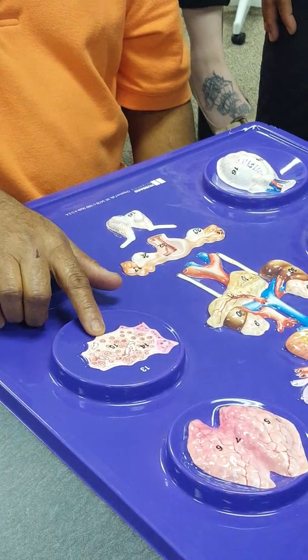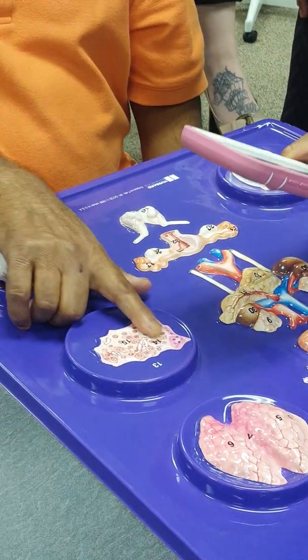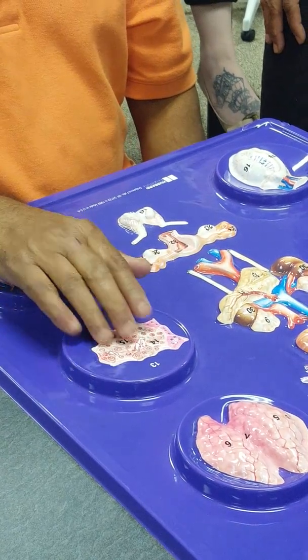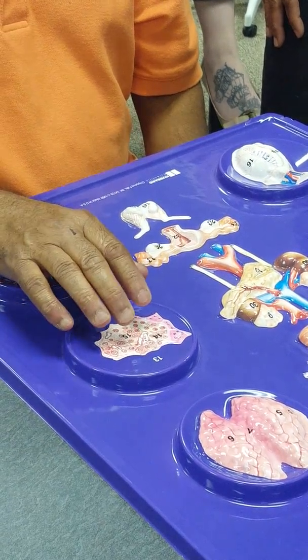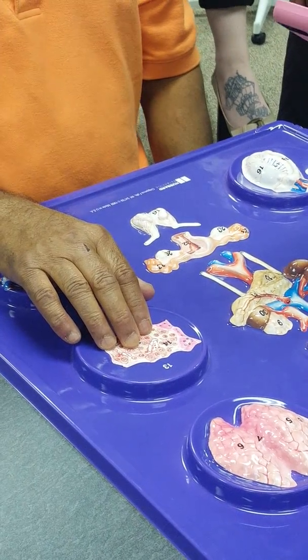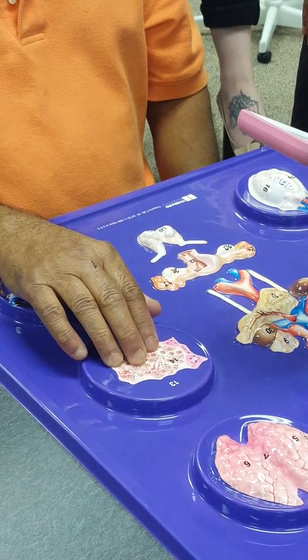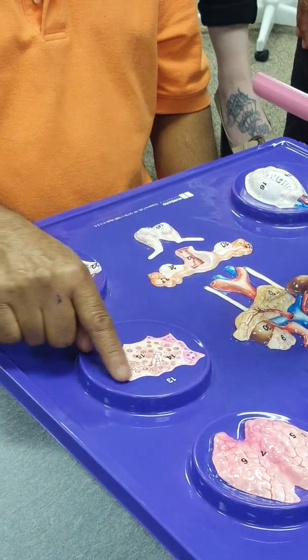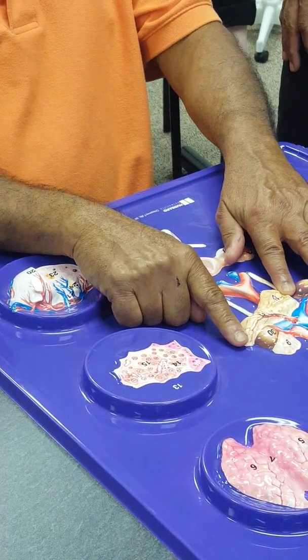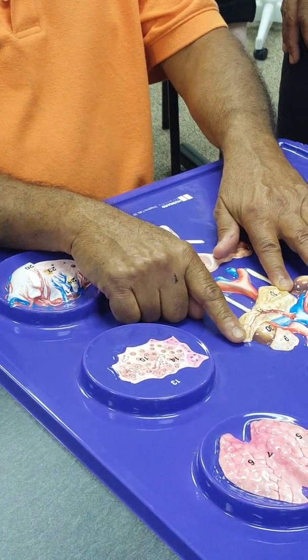And each island looks like this. It is called a pancreatic islet. Pancreatic islet is like this. It makes up only 1% of the pancreas.